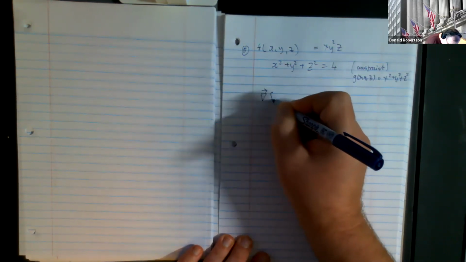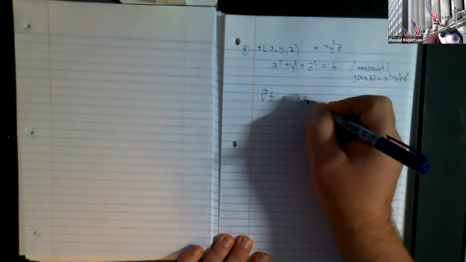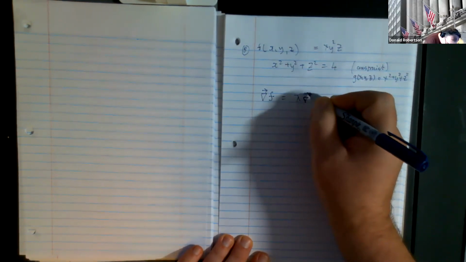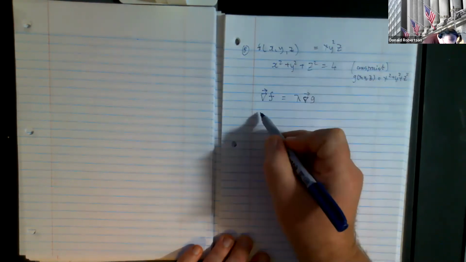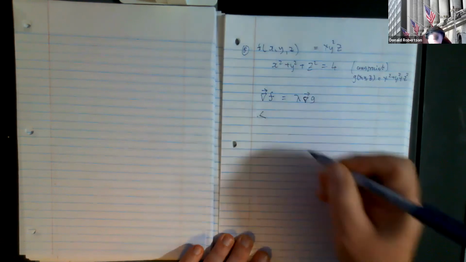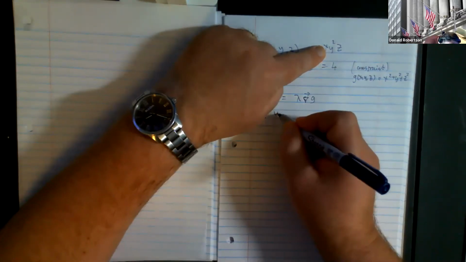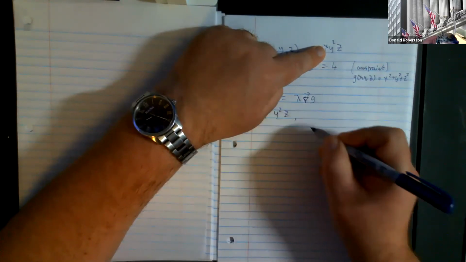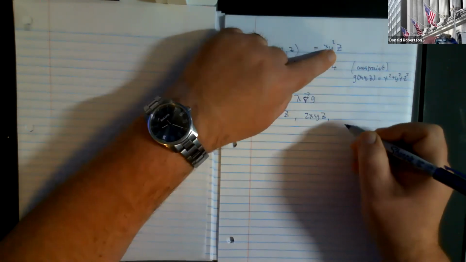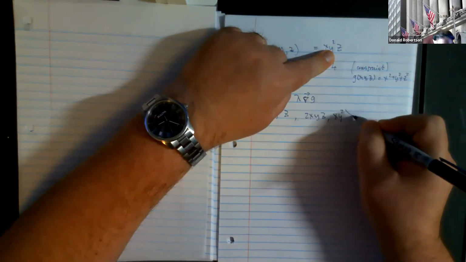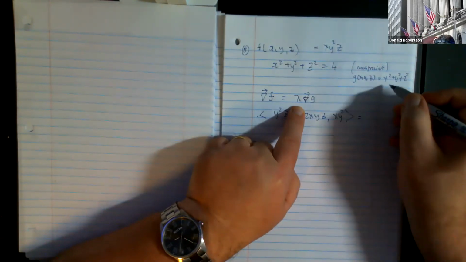The gradient of f is going to be lambda times the gradient of g. The gradient of f, let's see. Differentiate with respect to x. Differentiate with respect to y. And differentiate with respect to z. Is going to be lambda times this guy.